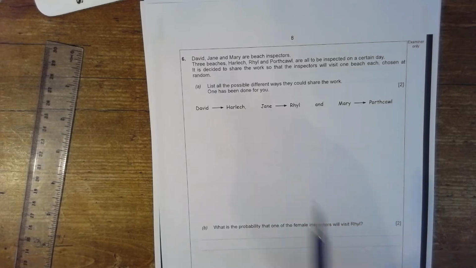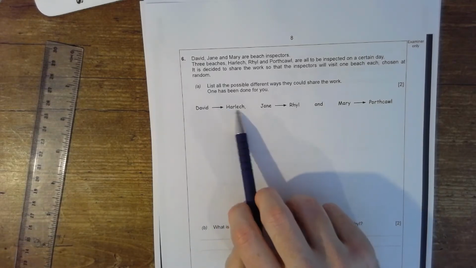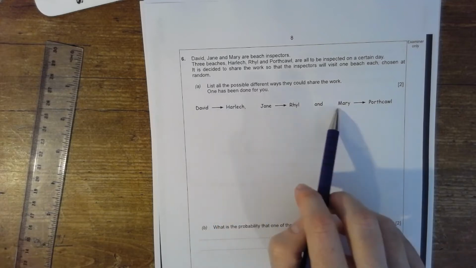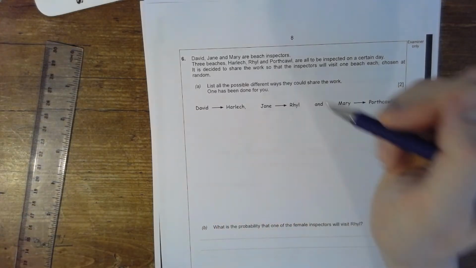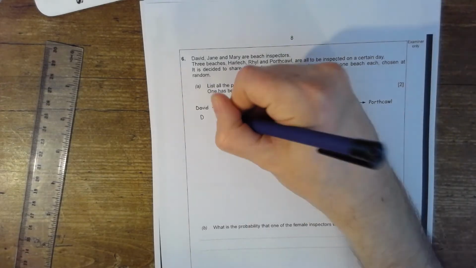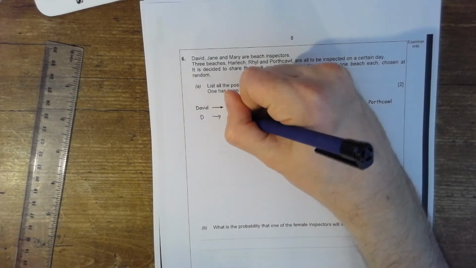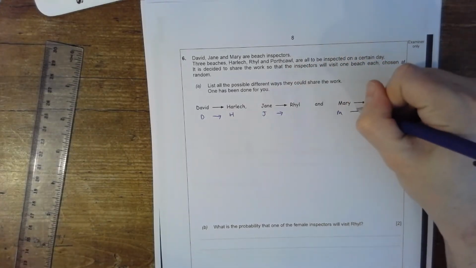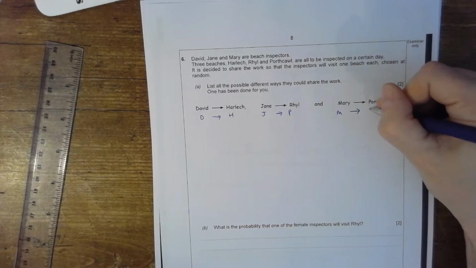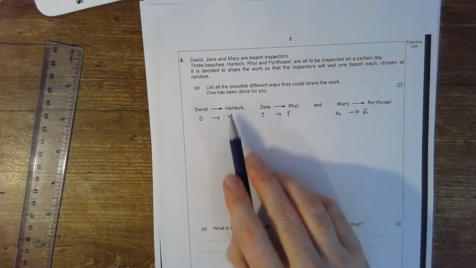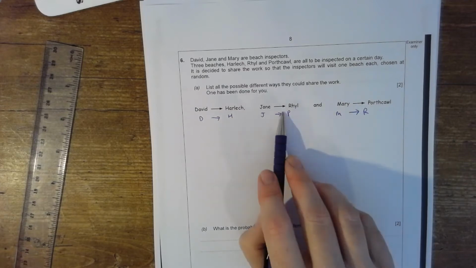Okay, now the way that I'm going to do this, they've given us 1, David to Harlech, Jane to Rill, Mary to Porthcawl. I'm just going to take the first letter of each just to make it easy to list everything. In the exam, because you've only got to do this once, just write them all out. I'm going to stick David with Harlech still, and then I'm going to switch round Jane and Mary so they go to opposite beaches. So she goes to Porthcawl, she goes to Rill. Okay. Now, in terms of David going to Harlech, those are the only 2 other options that could happen.